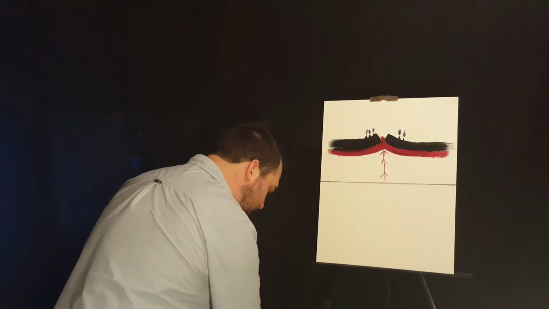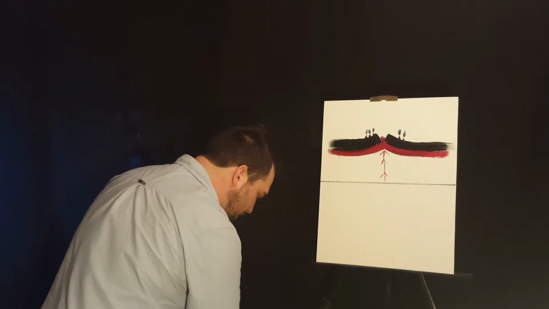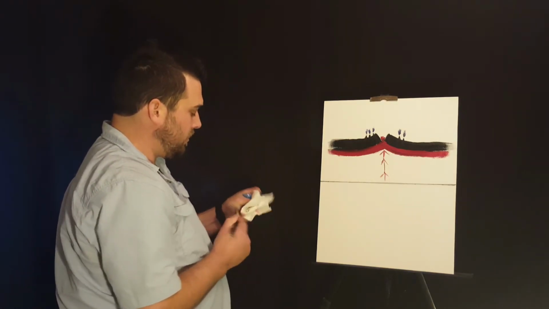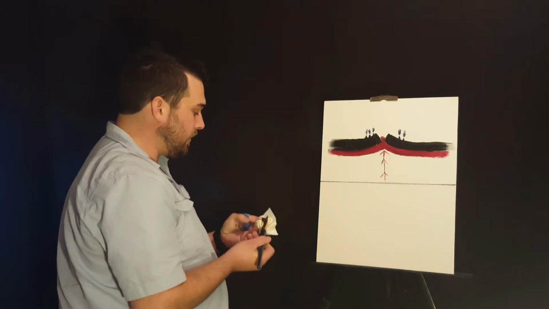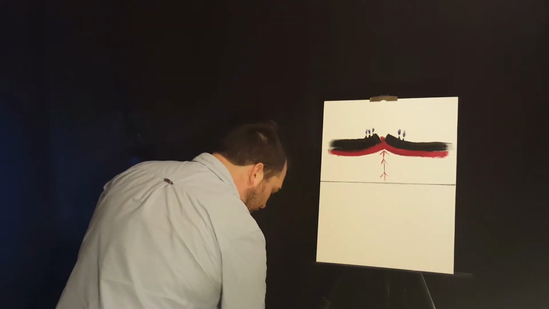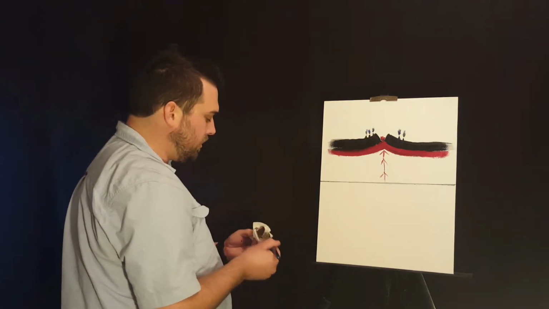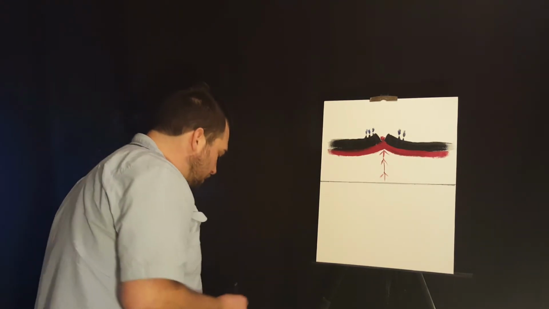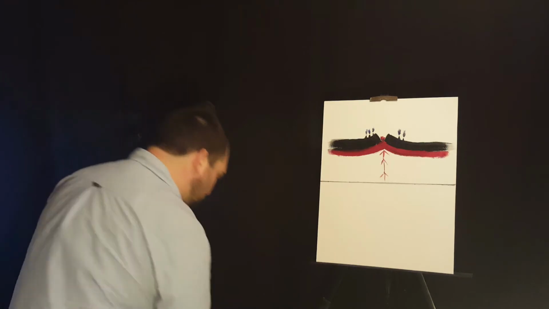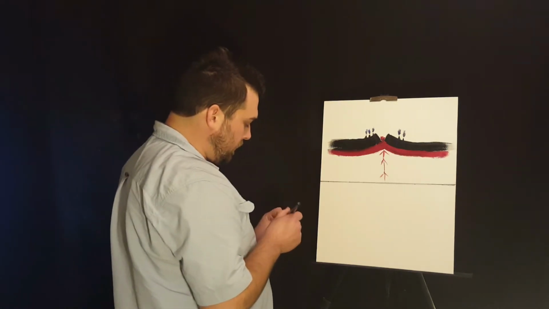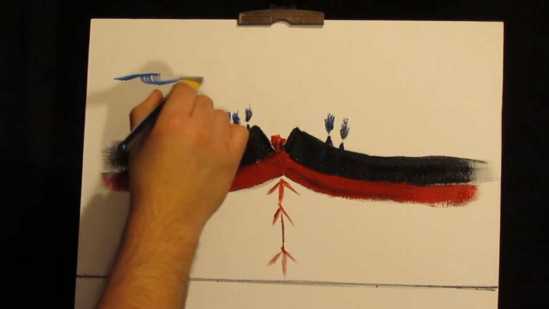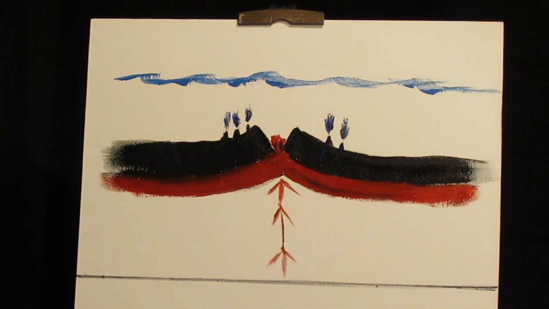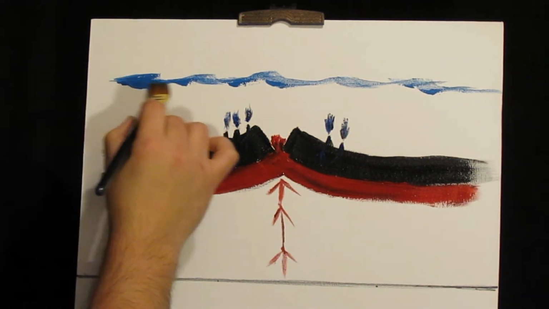All right, so this is under the ocean, so we need to add some ocean to it. So let's get some blue, a big brush here, and let's just draw in some waves over it. Okay, now remember, this is all happening at the mid-ocean ridges, deep beneath the ocean. So there should be some water over top of it. Let's make some waves at the top, just to make sure we get this point across that this is all happening underwater.